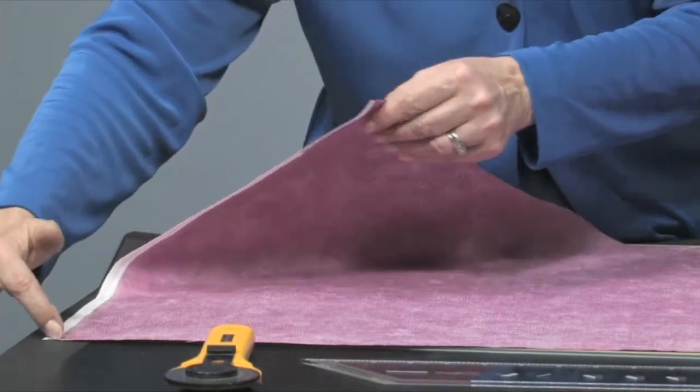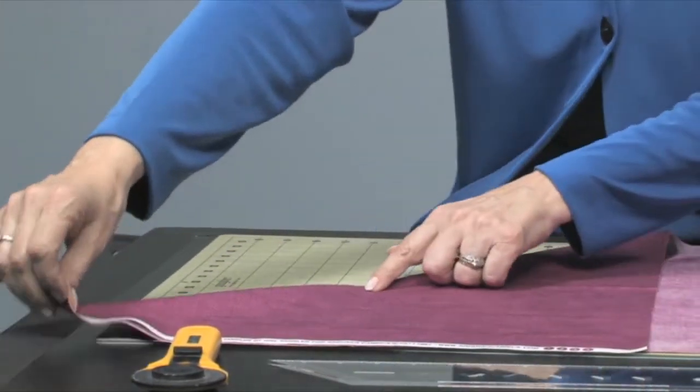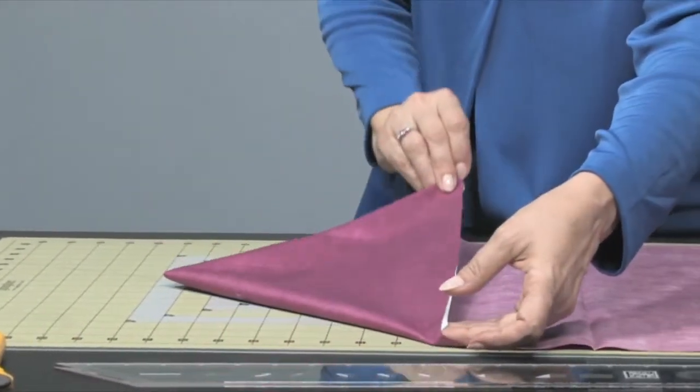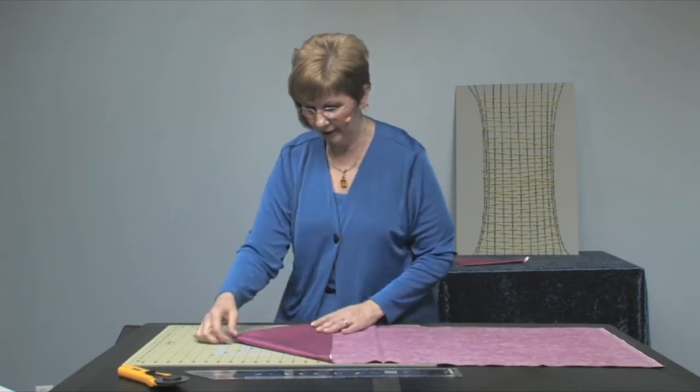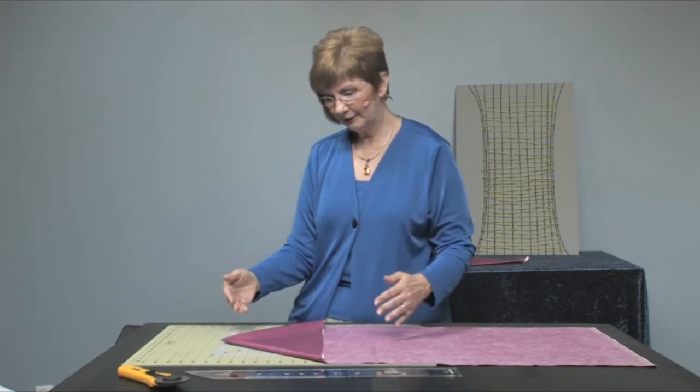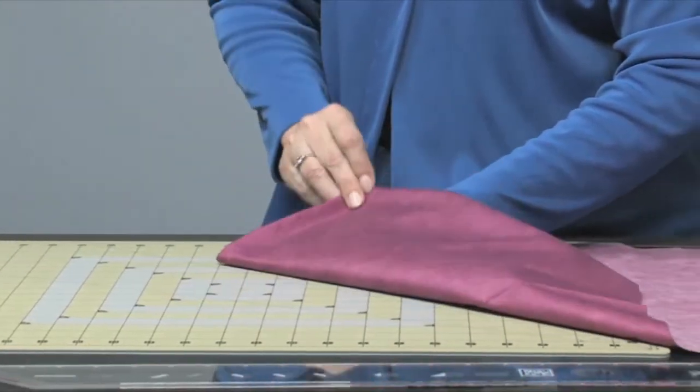I'm taking the fabric from the bottom and folding it to the top. I'm now taking this point and folding it over the previous, so the fabric now kind of looks like an arrow. The next fold is to fold this in half and bring this point down to the bottom.